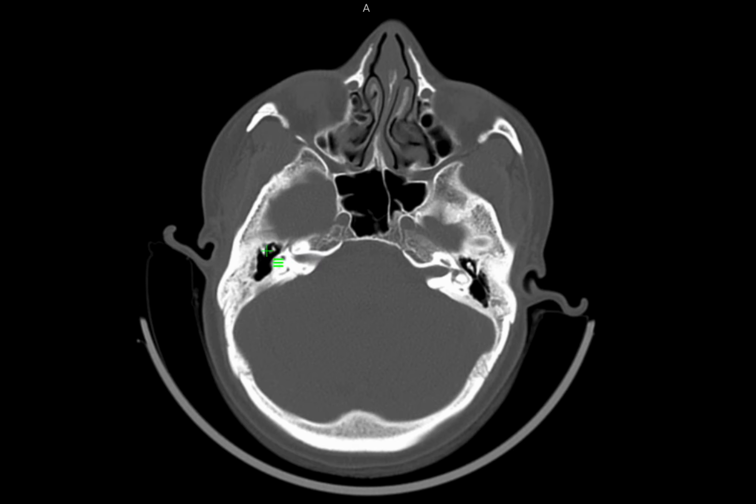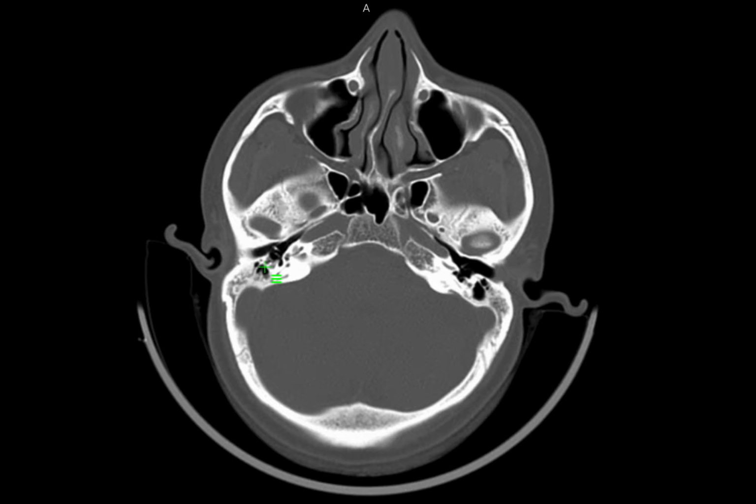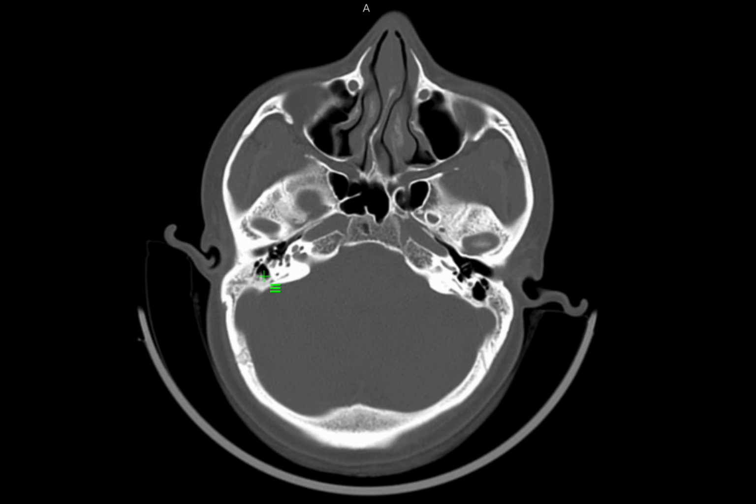And then once you come to the superior aspect, you will see the entrance to the mastoid cavity, that is the aditus. And the largest mastoid air cell is known as the antrum, the mastoid antrum. Once you come down, you will see the mastoid air cells. So you should again look for fluid, soft tissue thickening. And there is a whole other spectrum of pathologies over there.